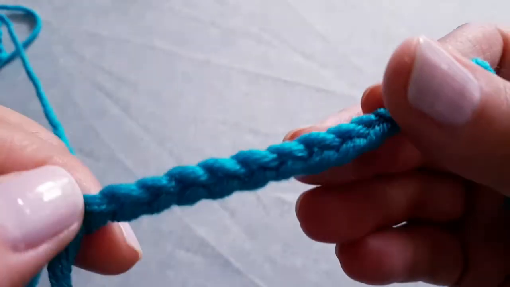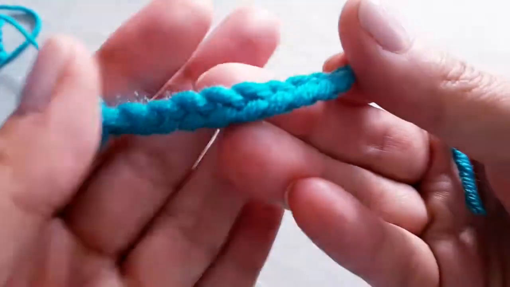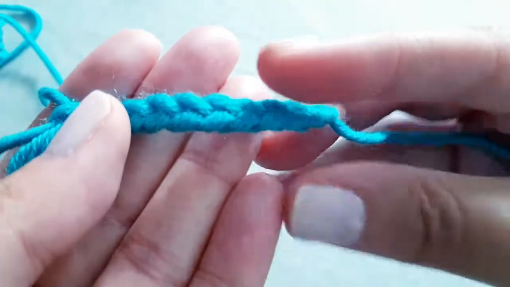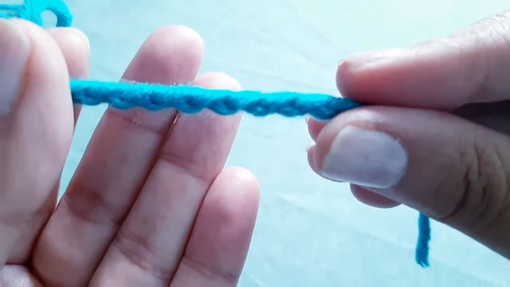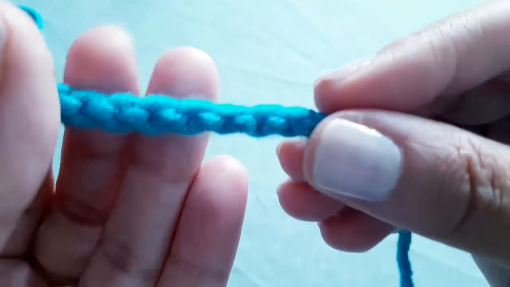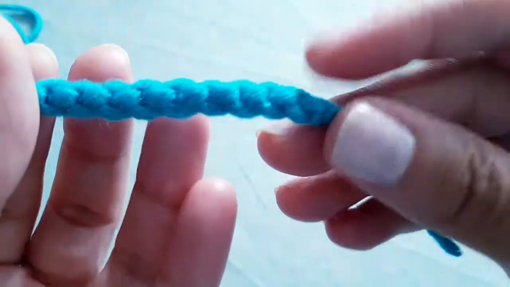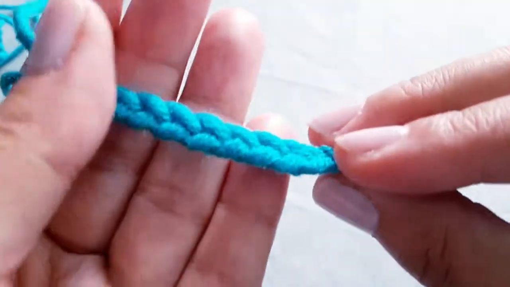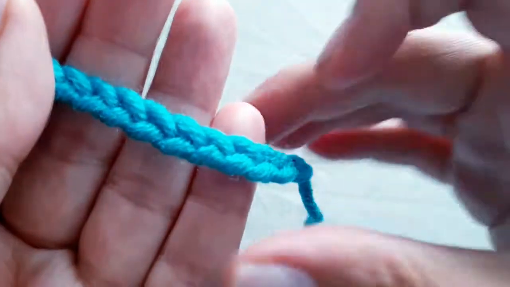If I turn it back over to face the front, see it sits much flatter. If I show you the side profile, you can see the bumps are on the bottom and it's flat on the top. So the bumps are the back of your work, and the flat V's are the front of your work.